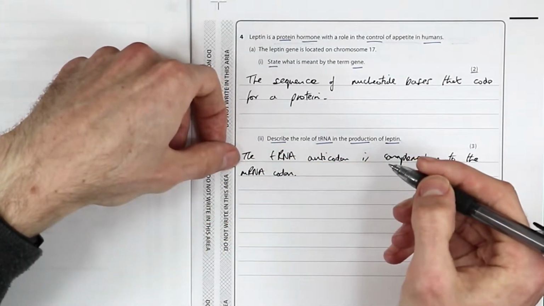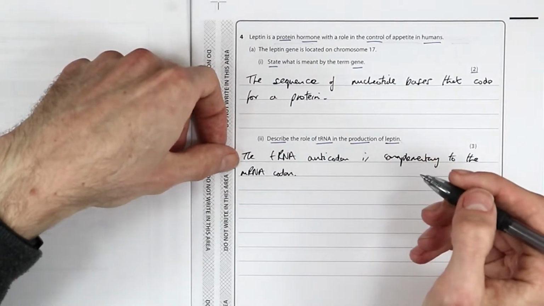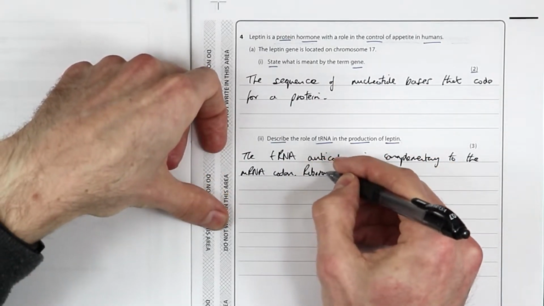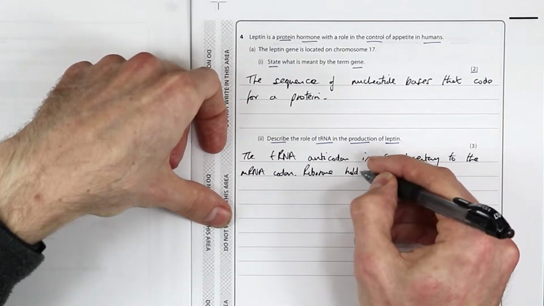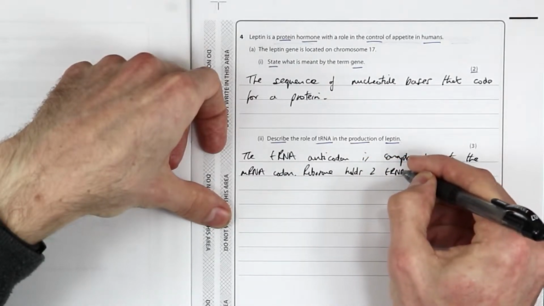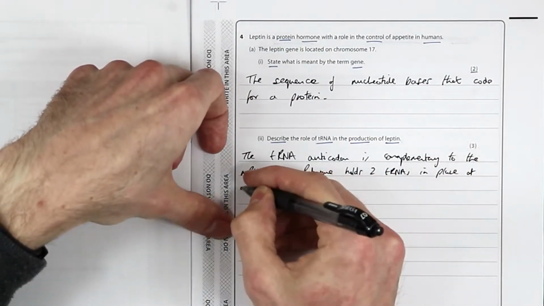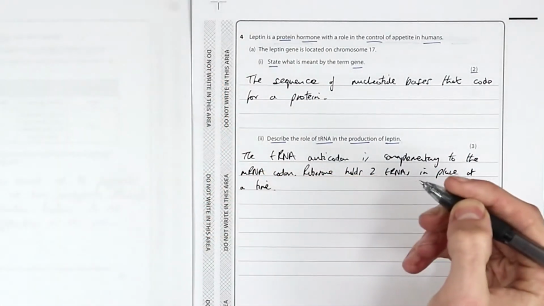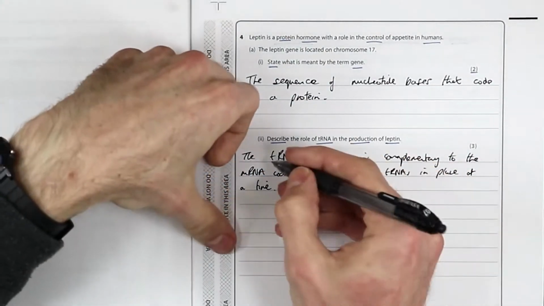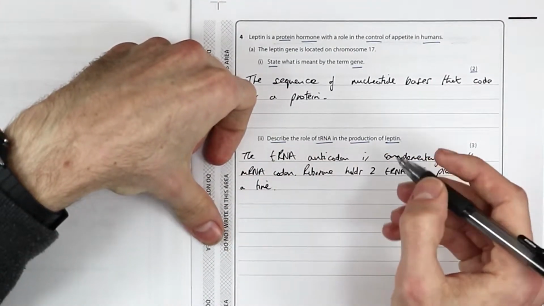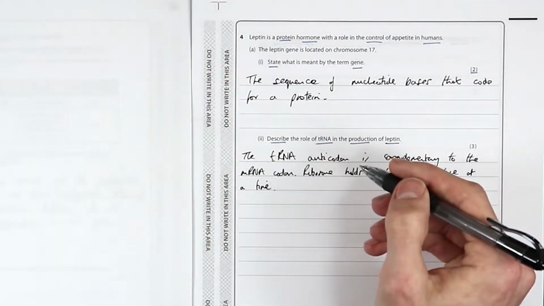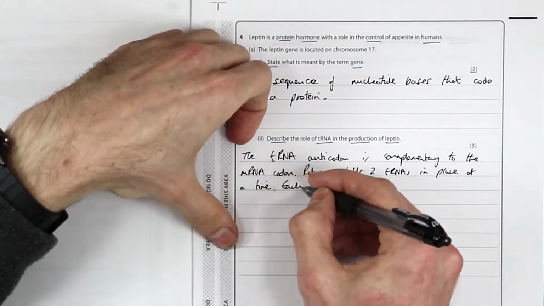The ribosome holds 2 transfer RNAs in place at once. I don't know if that's a mark, but probably worth adding. Okay, each transfer RNA carries an amino acid that is specific to its anticodon.